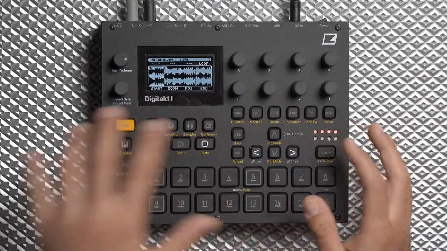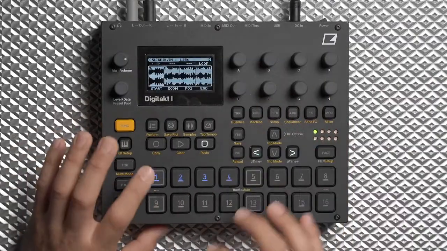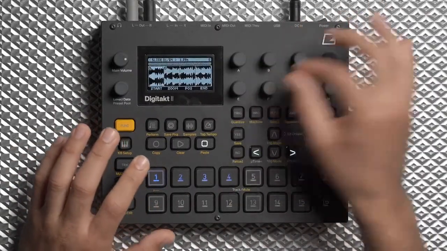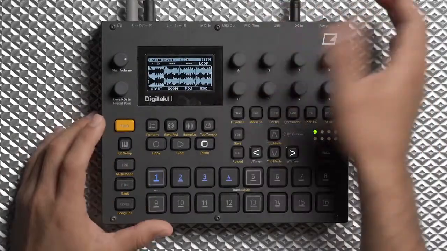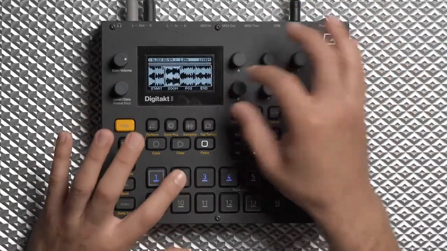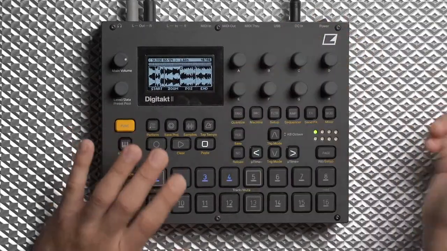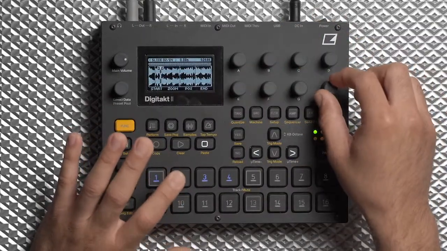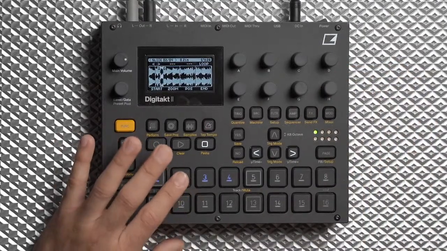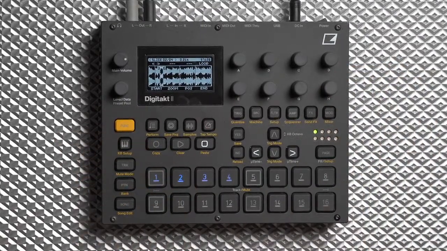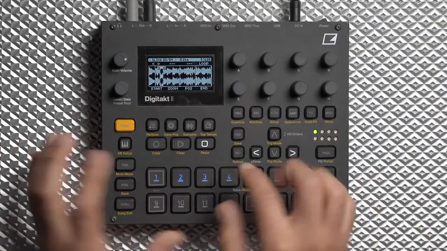So again, let's go back to slices, edit slice points. And this is just going to be more like an effect thing. All right, cool. Now let's add this. Let's get that little. And because I have reverb on and delay on it, this sample is turning into more just an instrument now. So that could be a snare.